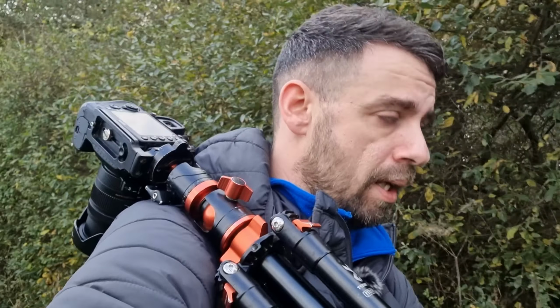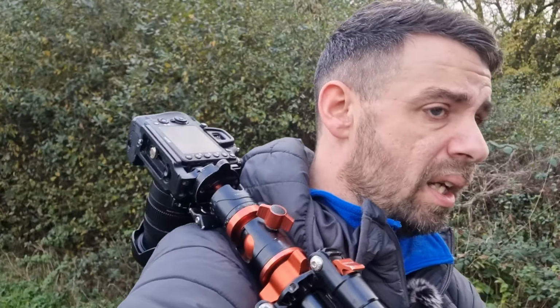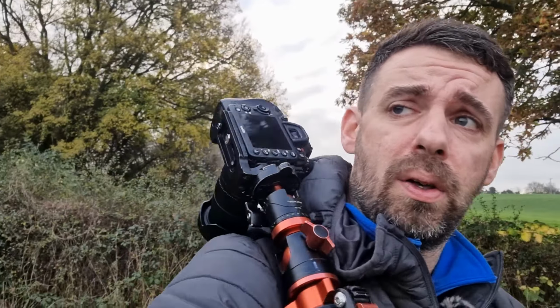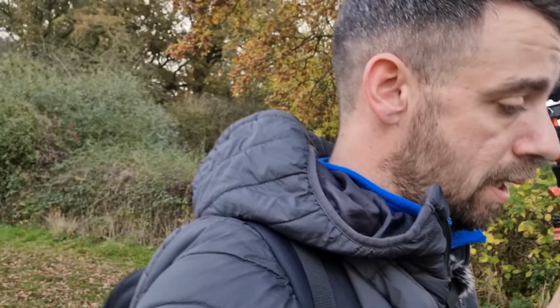So I think they're the main five key things, especially on grey, dull days. Although it's not looking so grey now, we do have a bit of blue sky. We've got some nice colour in the clouds now, and I say colour, but there's colour in them.